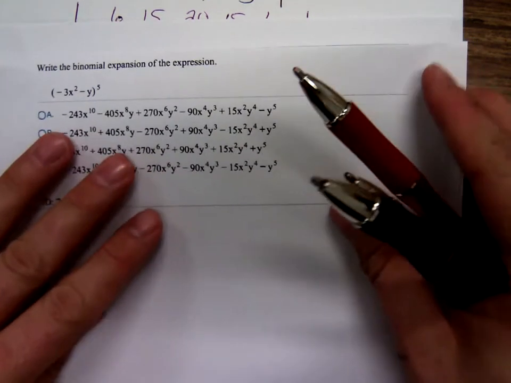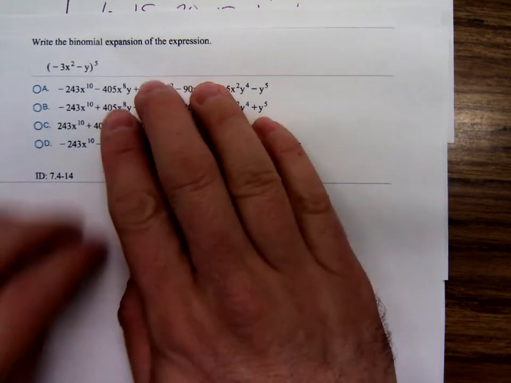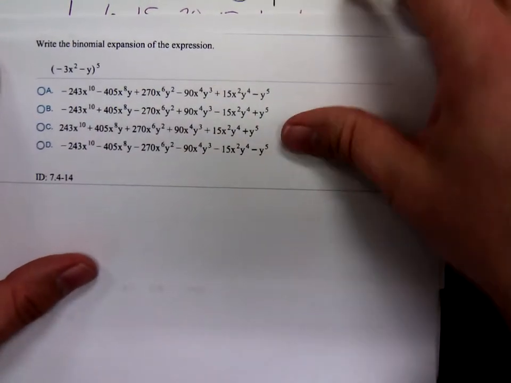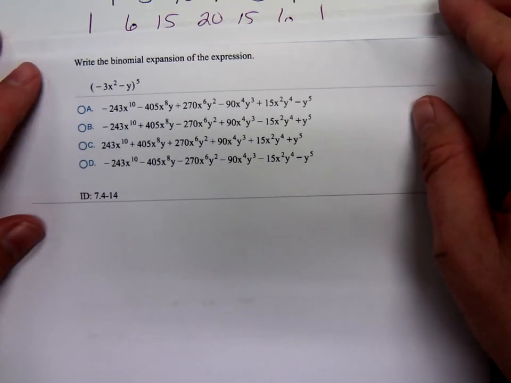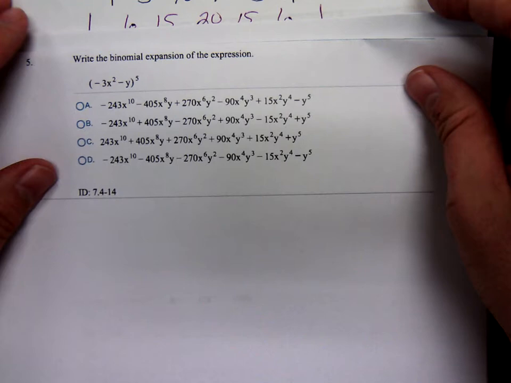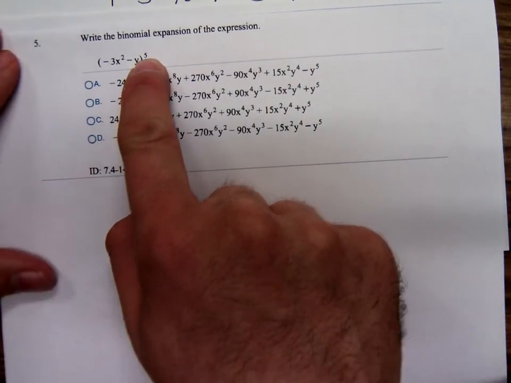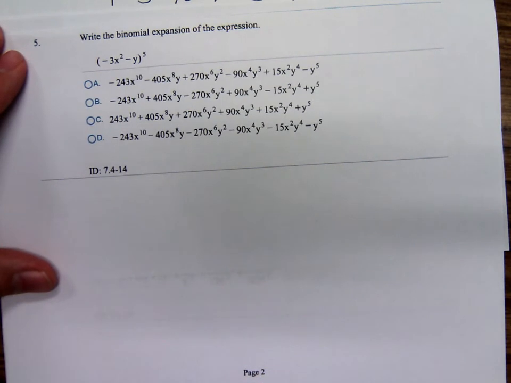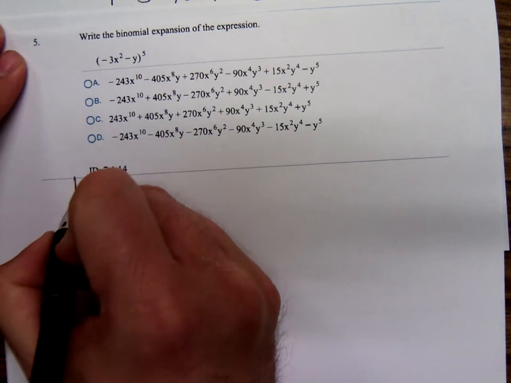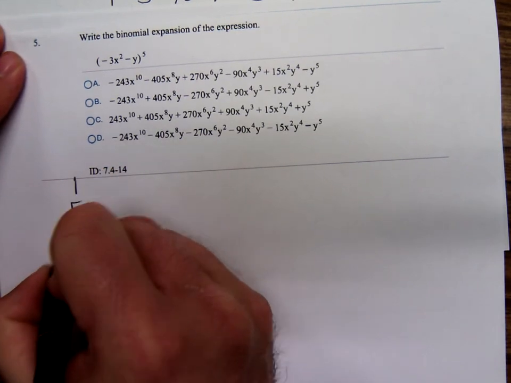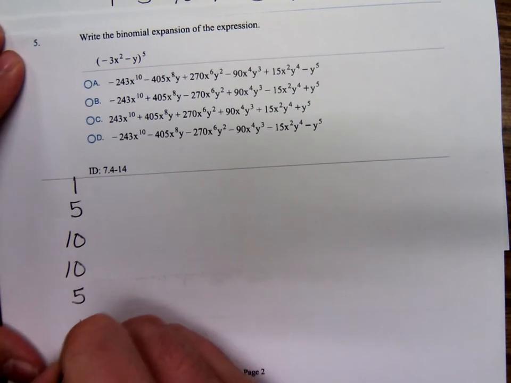Let's do this one. Number 5. Write the binomial expansion. It's a negative 3x squared minus y all to the 5th. We'll use the row that has that exponent 5 as its second number. So I think I'll write it down here. 1, 5, 10, 10, 5, 1.